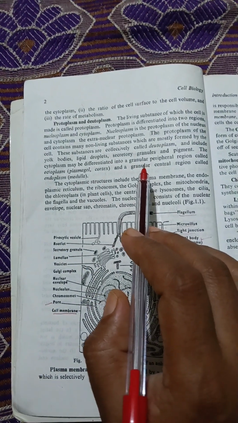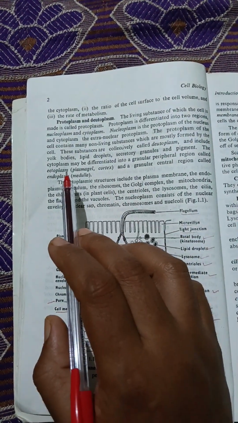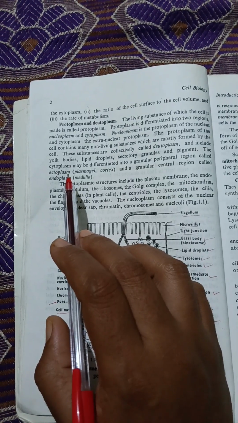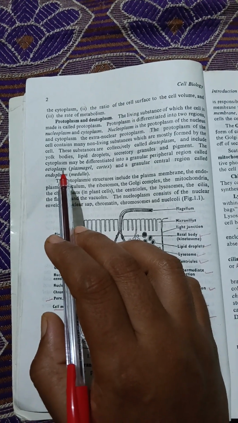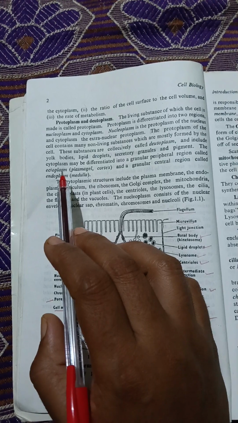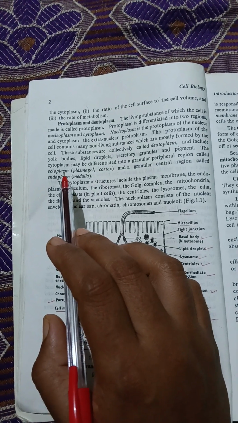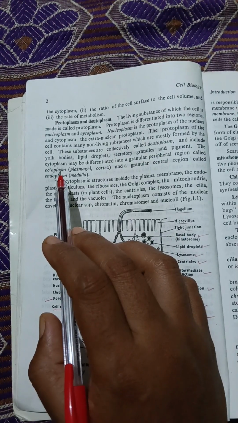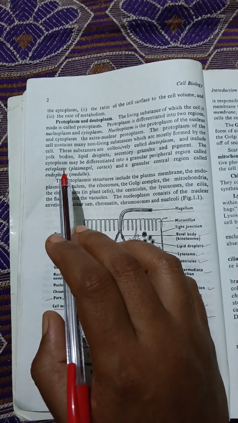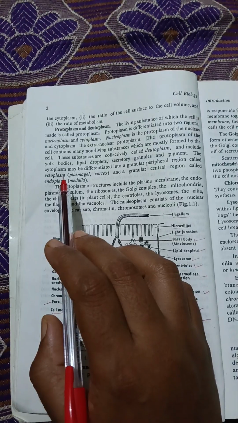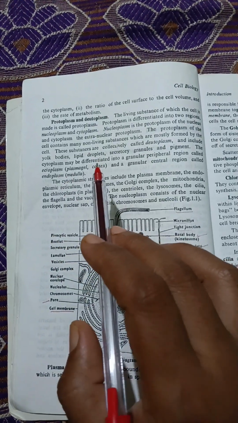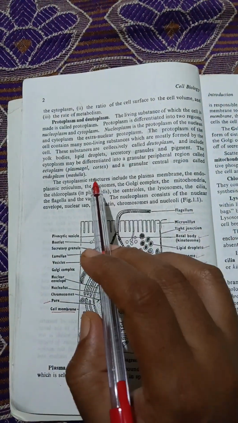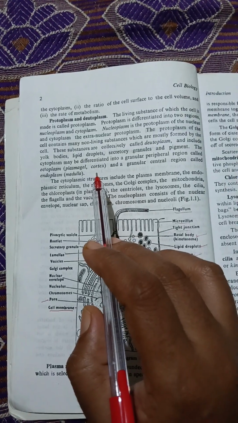First region, that is ectoplasm. Ectoplasm is the outer region, the peripheral region, and this region contains many granules and is present towards the outer side, that's why it is called cortex.